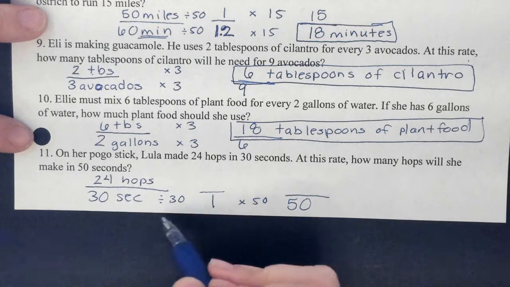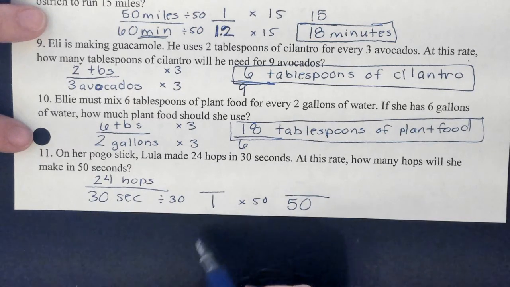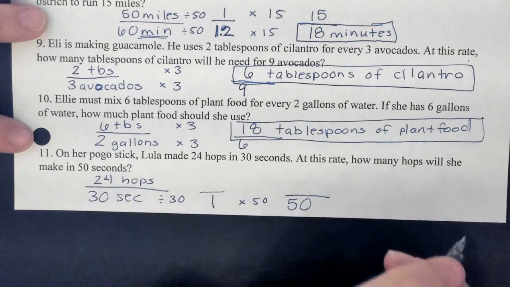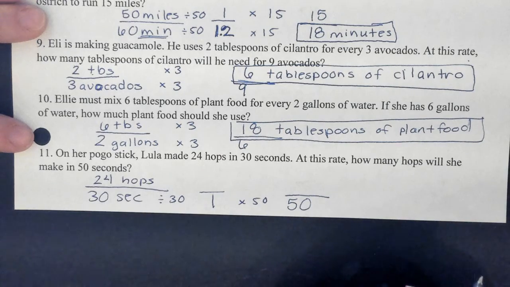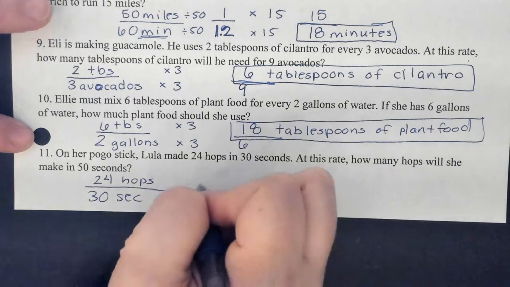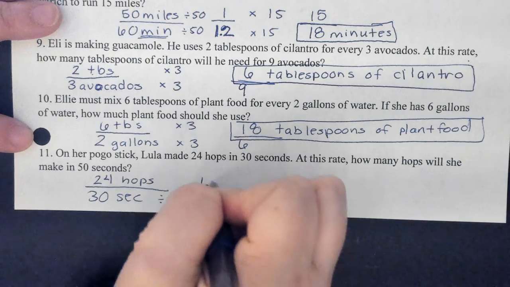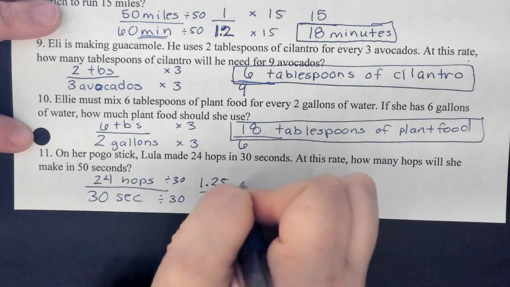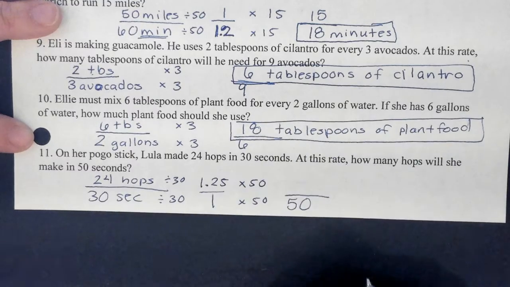I'm going to go ahead and do it this way because, again, y'all know I told you, I'm not good with my math. Sometimes I mess up and make silly mistakes. I'm just going to get 1 and then multiply. So 24 divided by 30. What does that give me? Does anyone have that answer for me, Owen? 1.25. So when we divide by 30, we get 1.25, and then times 50.